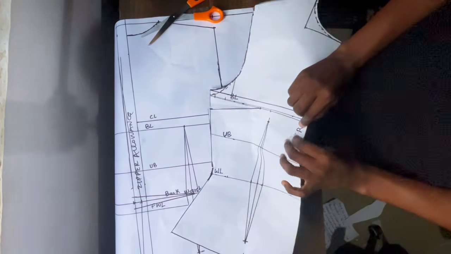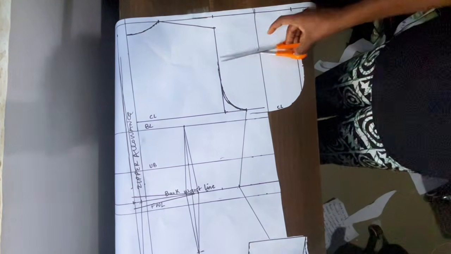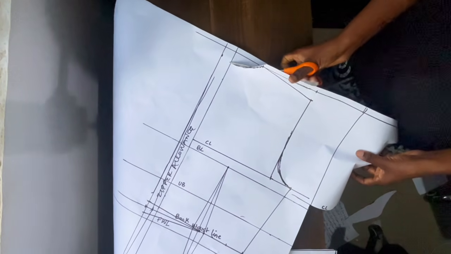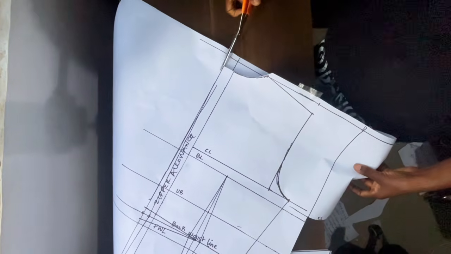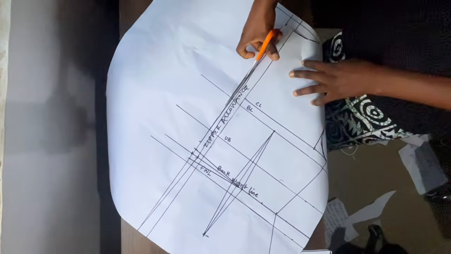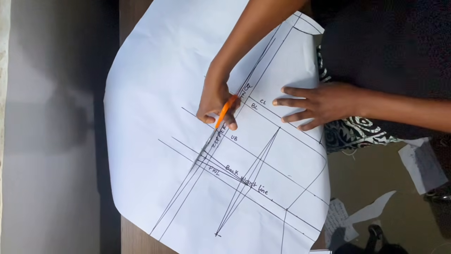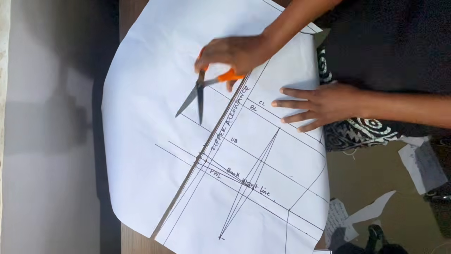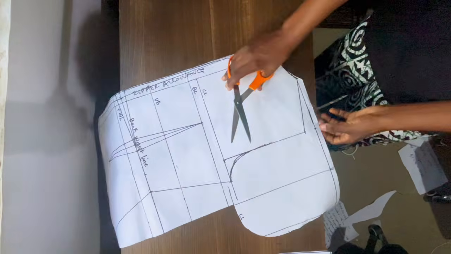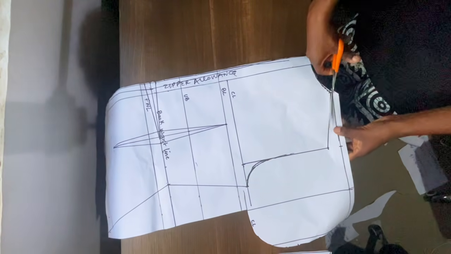Now let's go to the back. The back is not complicated, okay? Let's start from the neck. So now you're going to extend into your zipper allowance. Your zipper allowance is a part of your pattern, okay? So let's remove the extra paper. Let's cut this out first.